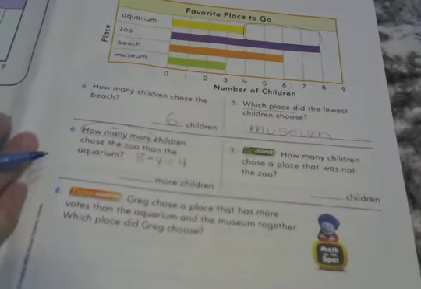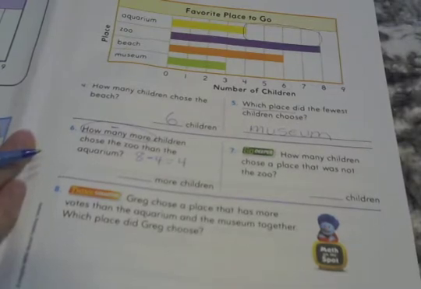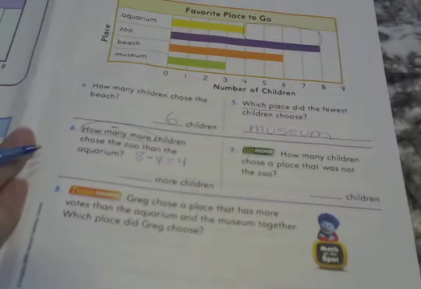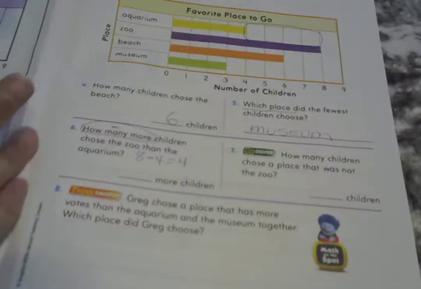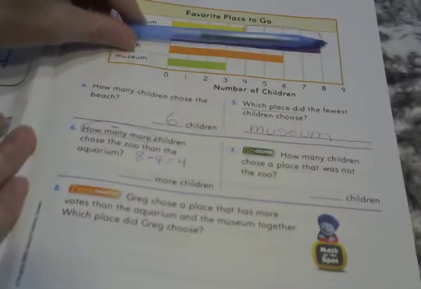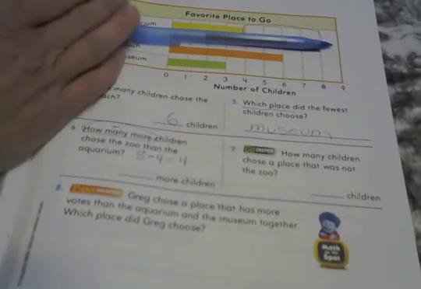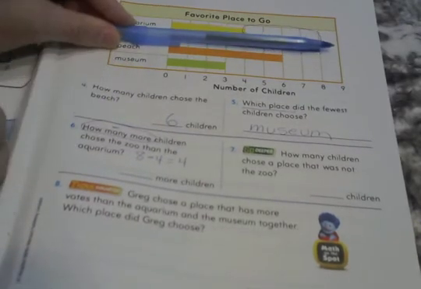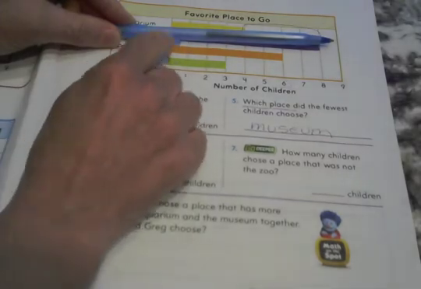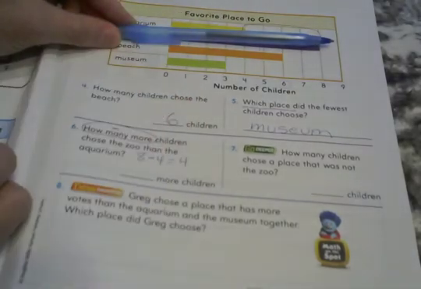All right, how many children chose a place that was not the zoo? Now see if we can remember what we did with our picture graph. So we don't want to count the zoo. So we're going to basically cross out the information on the zoo, and we're going to count the other numbers. So we're going to count the aquarium, which is 4. The beach is 5. I'm going to add all 3 of these colors together.